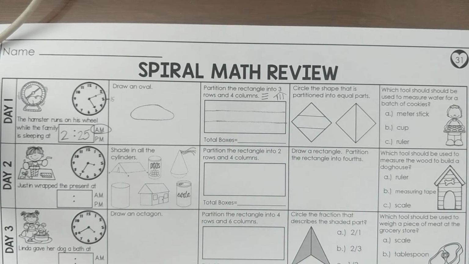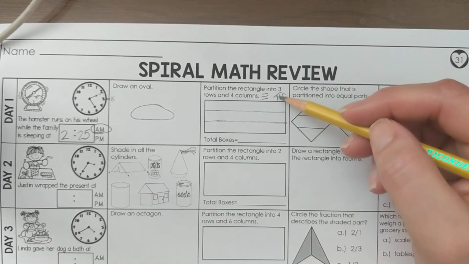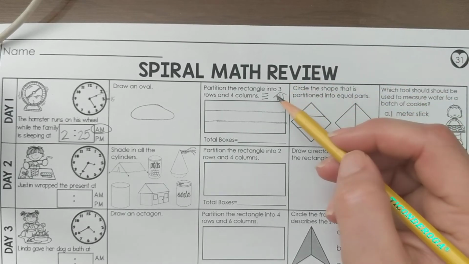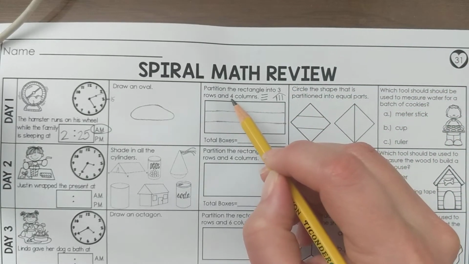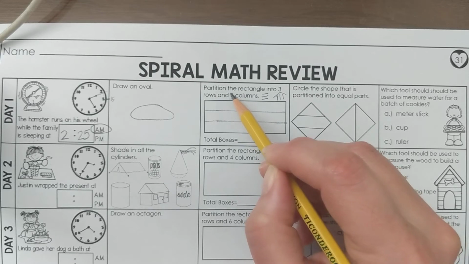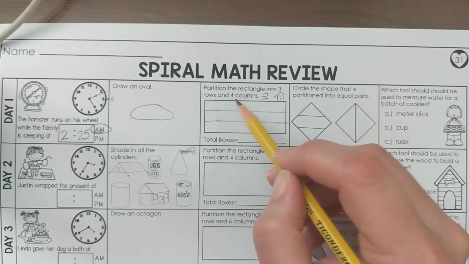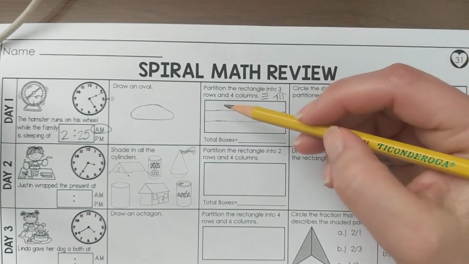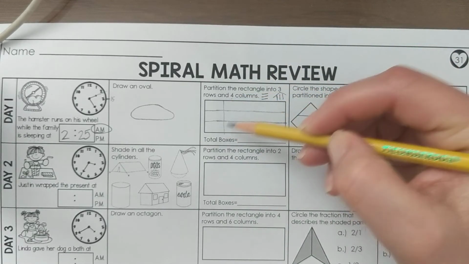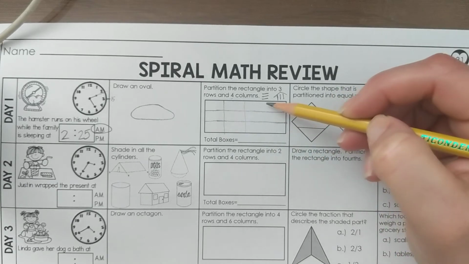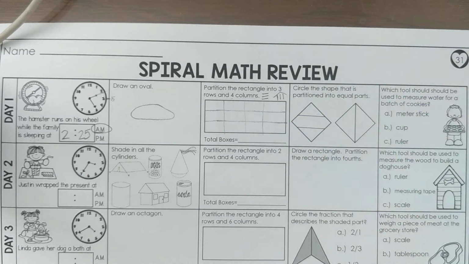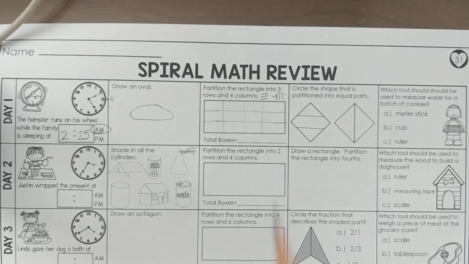Okay, 2 rows side to side. Columns go up and down. I have to draw one less number than what the problem says. So if there's 4 columns, I'm only going to draw 3 lines going up and down. I have to draw them as even as I can. 1, 2, 3. As best as you can. Okay? So this is our problem.